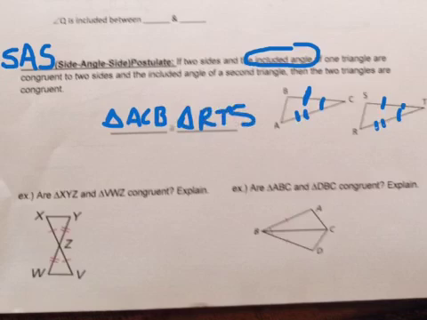So let's look at some examples here. Are these two congruent? Well, we've got one mark here and one mark here, right? And you see there's two marks there. Now, if I want to use side angle side for this, I need the angle between the two sides to be congruent. That would be angle Z on the top one and Z on the bottom one, wouldn't it? Well, these are congruent because they are vertical angles.